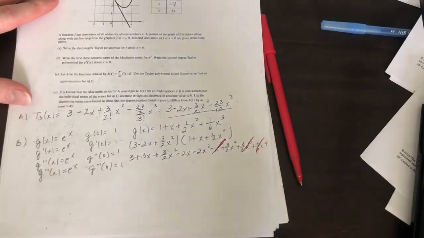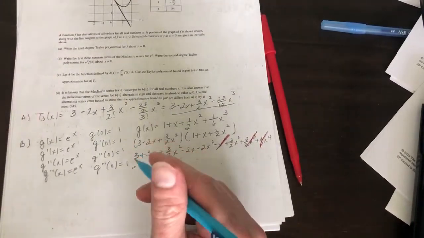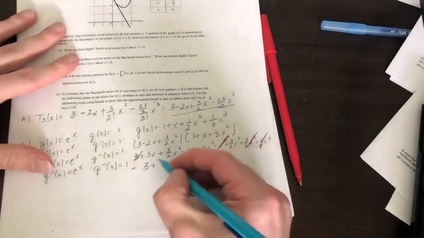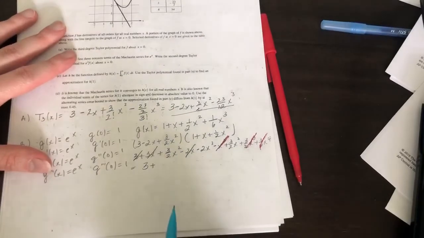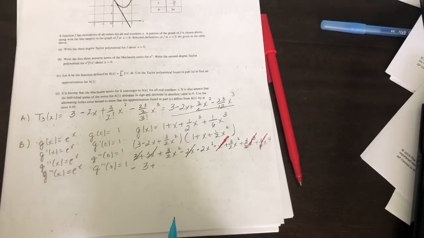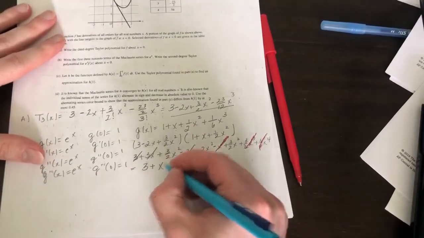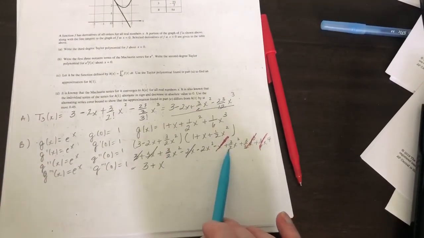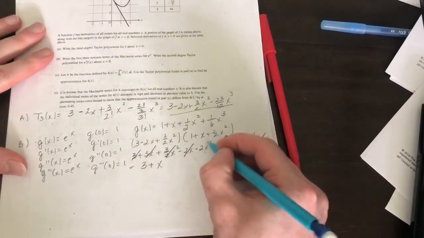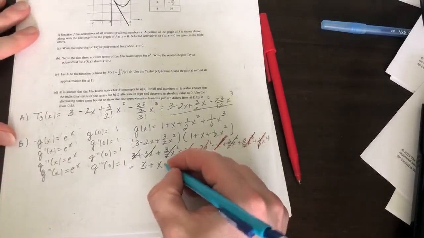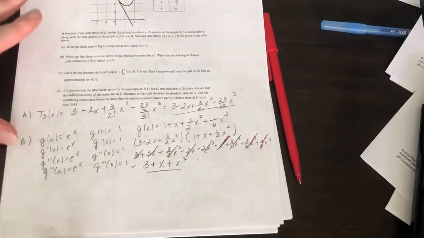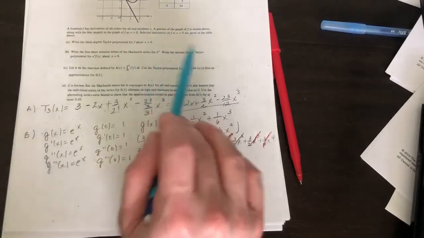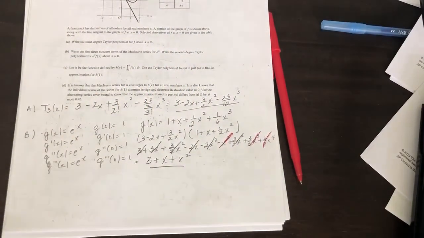Okay, and I'm going to go through and combine my like terms, and you should get 3 plus your x terms. 3x minus 2x is x. That's right, plus x, okay. And then your x squared terms. So we get 3/2 plus 3/2 is 3, minus 2 is just x squared. Okay, so that's how we answer part B. So it says for the second degree, okay, so we don't want to deal with anything above the second degree.